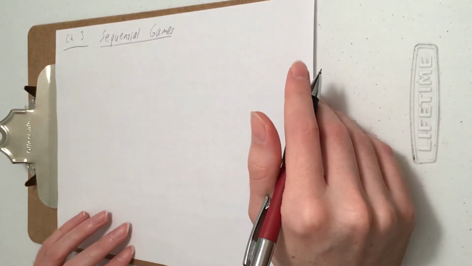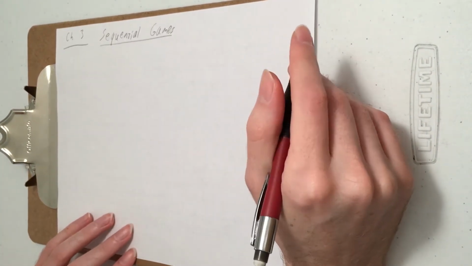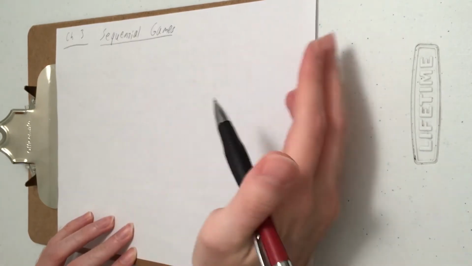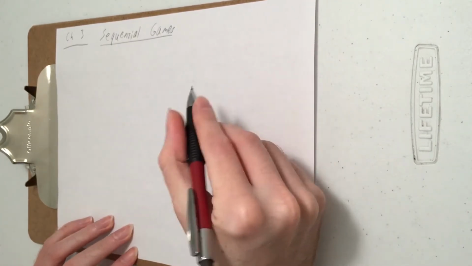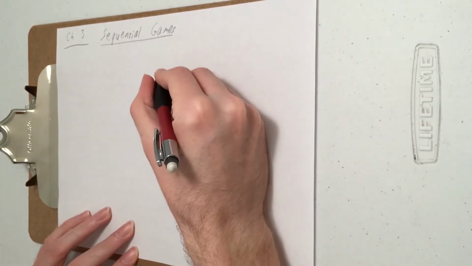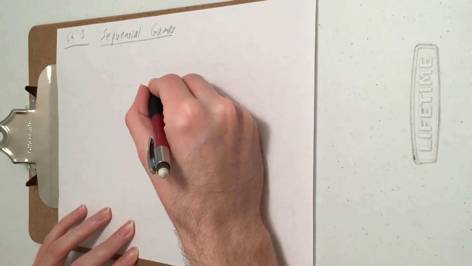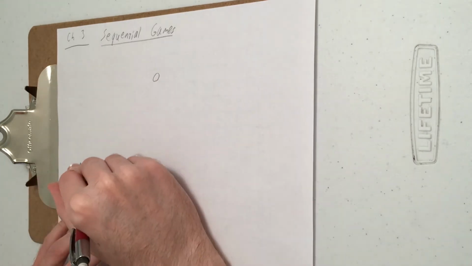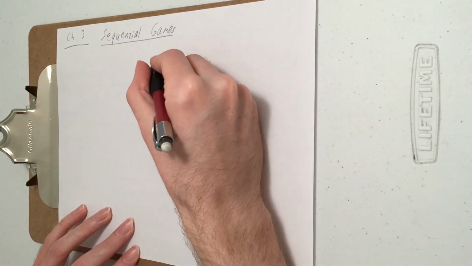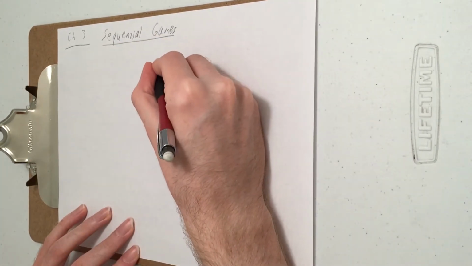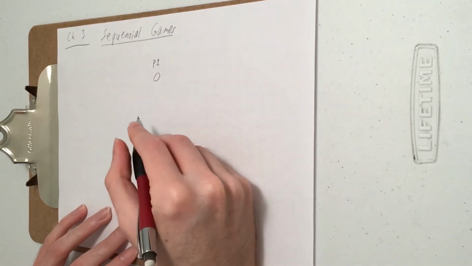So the way we analyze sequential games is what's called a game tree. And we're going to take this analogy pretty far. So I'll set up an example game tree here. We'll have two players, player 1 and player 2. This is where the game begins, where player 1 makes the first move.